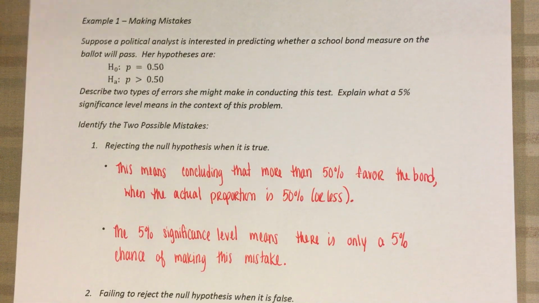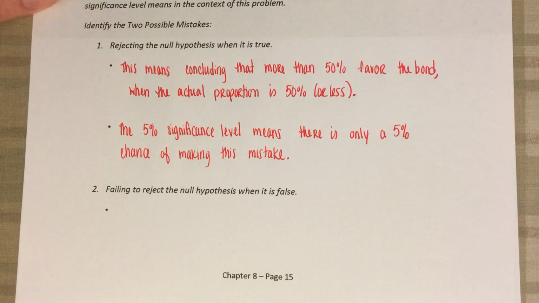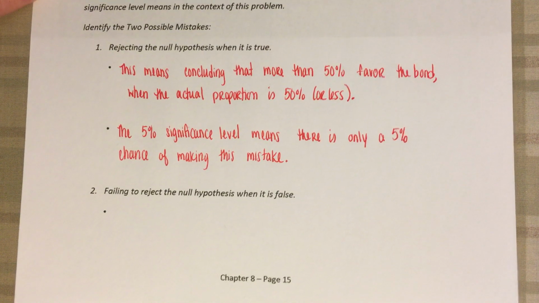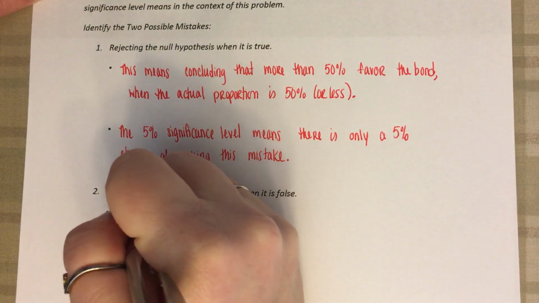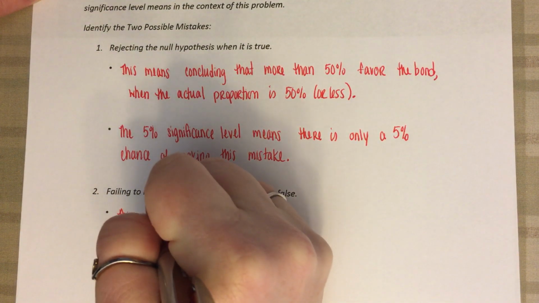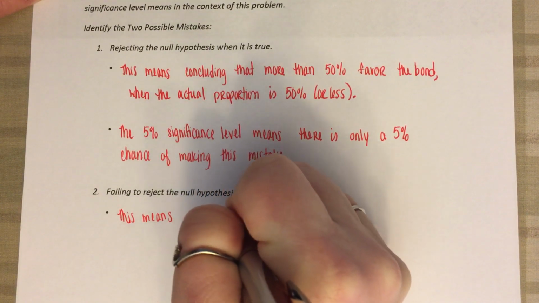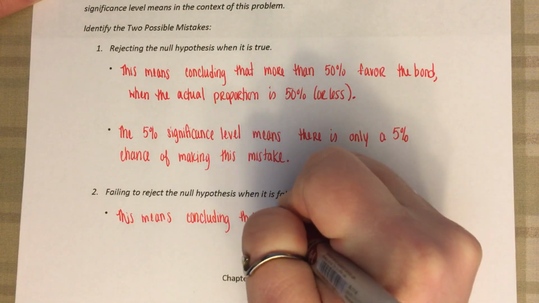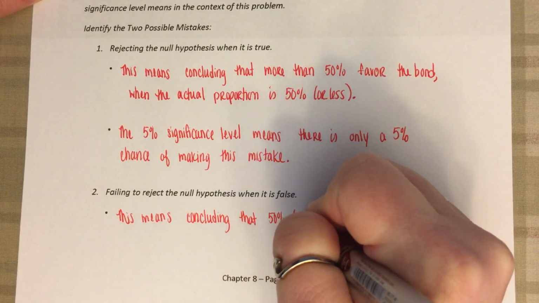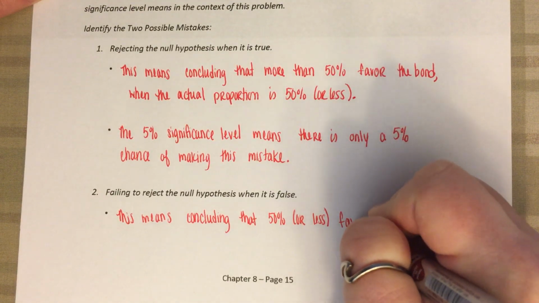Our other possible bad decision is that we fail to reject the null hypothesis when it is false. So this means concluding that 50% or less favor the bond.